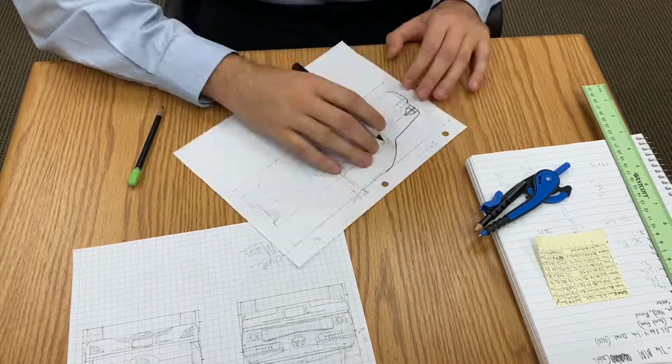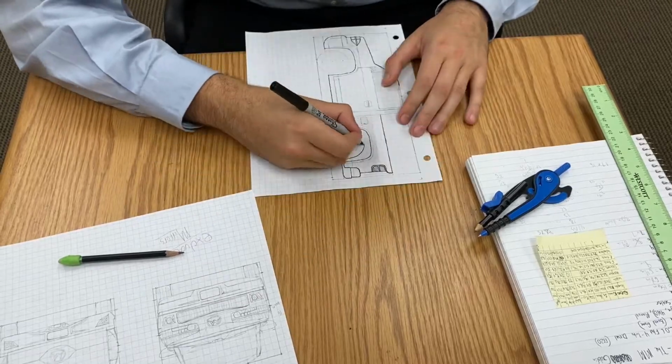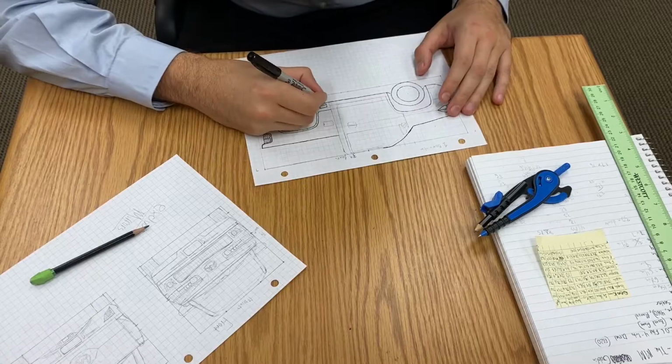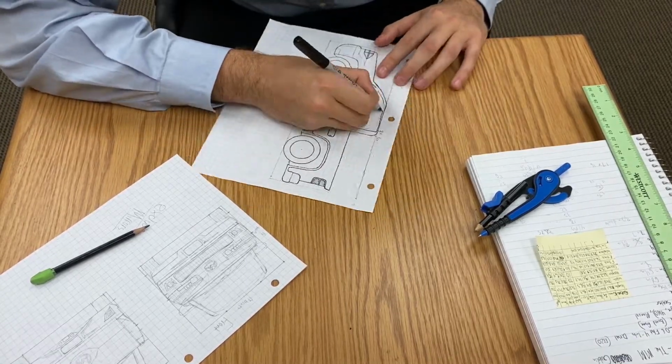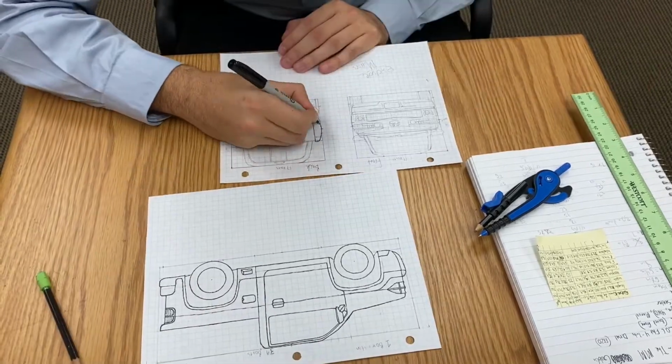So here we are. The reason you ink is that it's going to be much easier to scan and get rid of any goofy mistakes that you might have made. I fast forwarded through this very quickly because you just need to go over what you've already done. Sometimes it can be hard. I didn't use a ruler for some of the straight lines, but I highly suggest that you do.